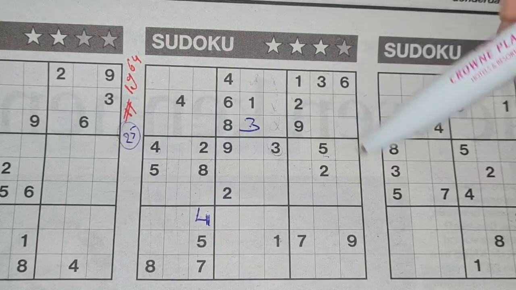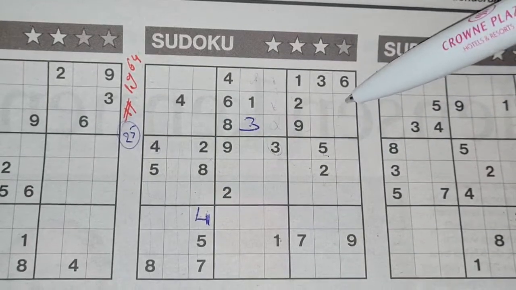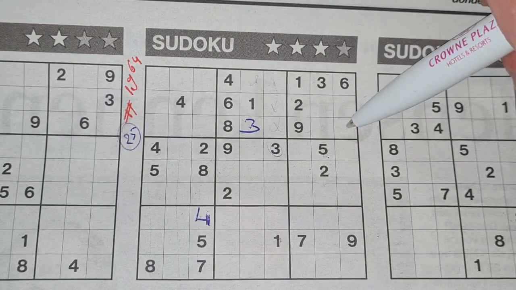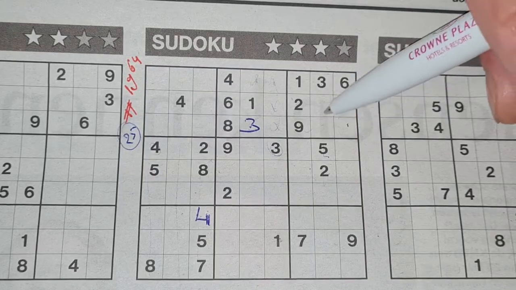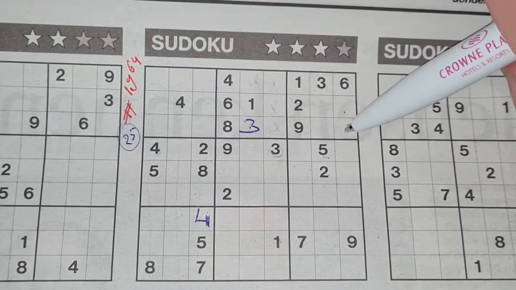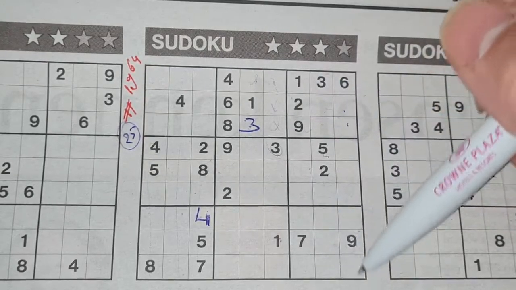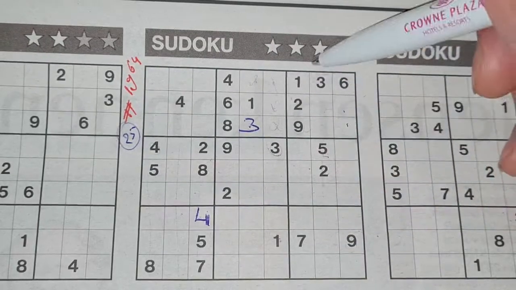Then 4. Eight. Let me see. 9 in this column, 9 in the last column, so the column between.